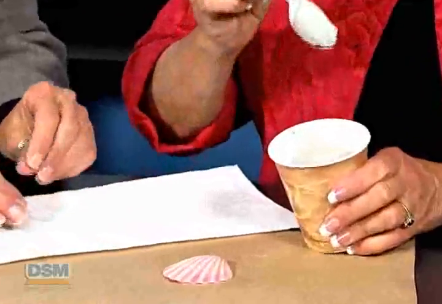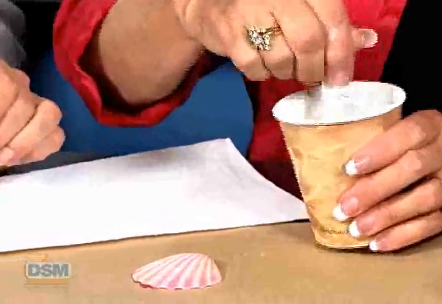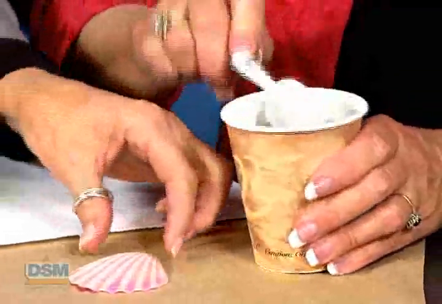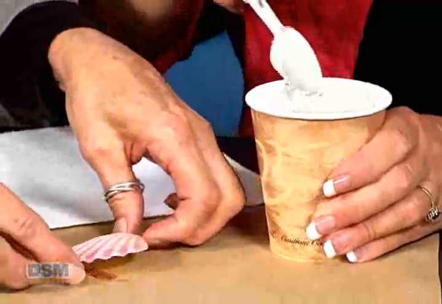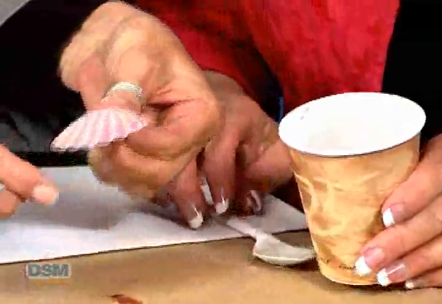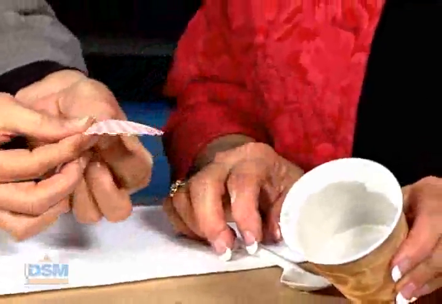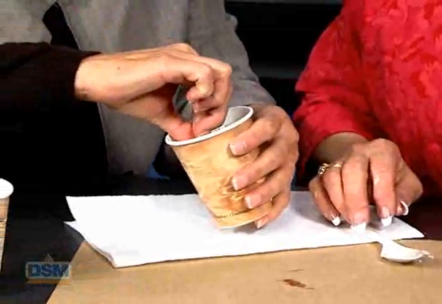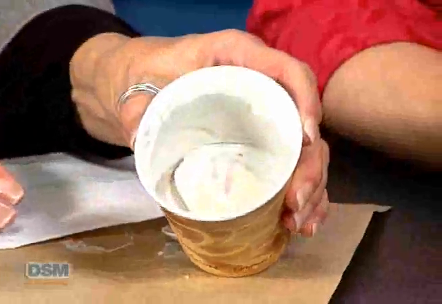It's a nice creamy consistency. It's a little bit lumpy, but that's okay. Once we get it set up like this, place the item gently on the plaster and press lightly, but do not submerge.